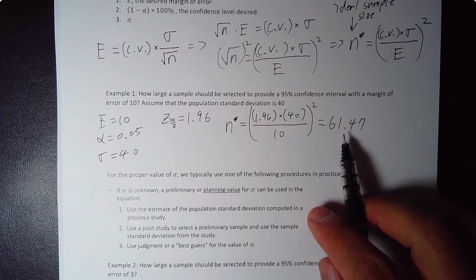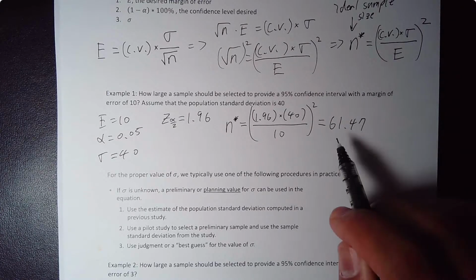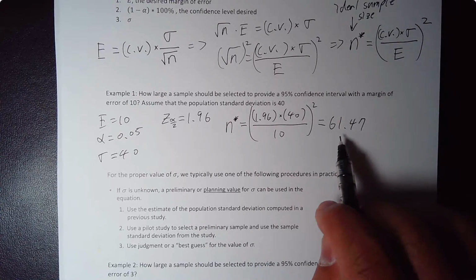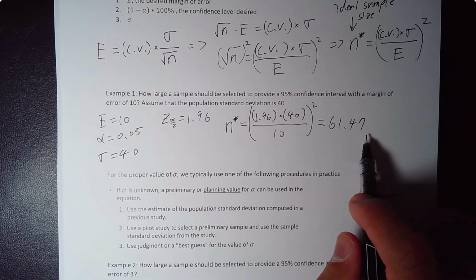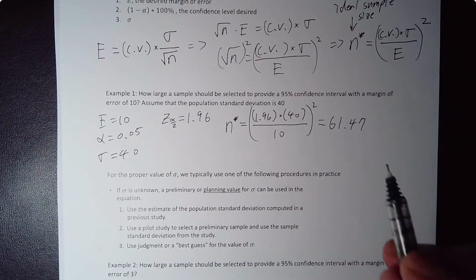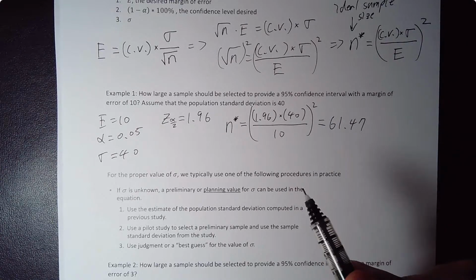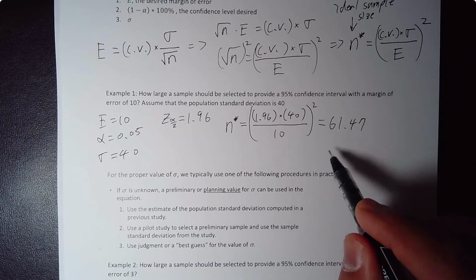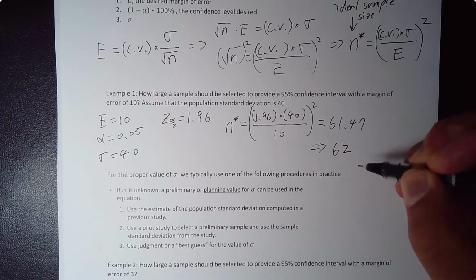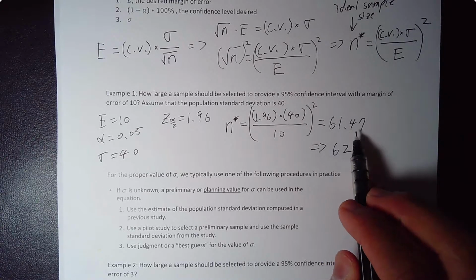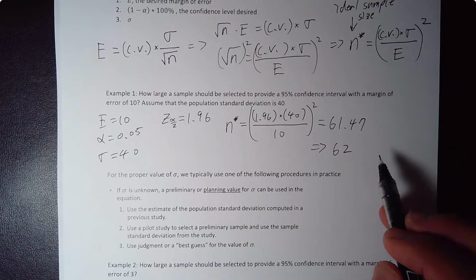Now, we're talking about sample size, so clearly you can't have a sample size of 61 point something. We need to round. The rule with sample sizes is that you always round up, so this means it's 62. If it's 61.05, you will still round up to 62.